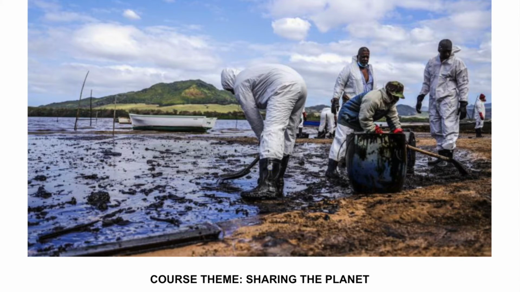Now, in making a reference to the course theme of sharing the planet, in this case, it's pretty easy, I think, because you can tell that there's been some kind of environmental damage. There's an oil spill, there's a cleanup effort. So it wouldn't be that difficult to make some links to environmental issues like habitat loss, pollution, dependence on fossil fuels, even climate change, biodiversity, species loss. This, I think, if sharing the planet, there's a lot to talk about here.